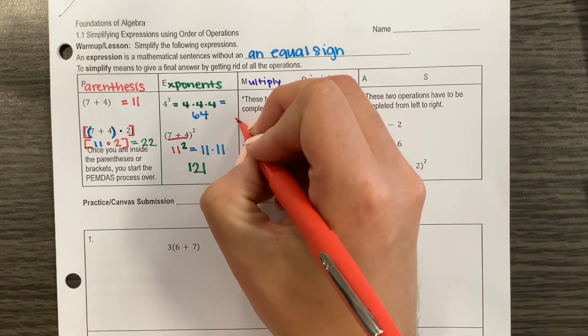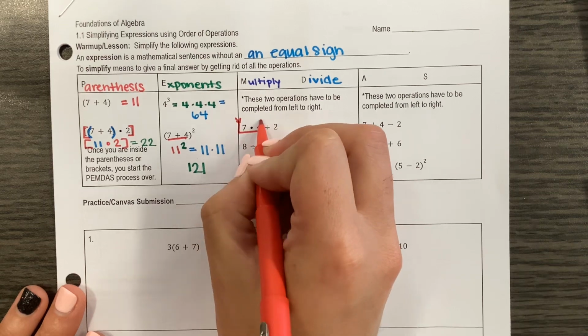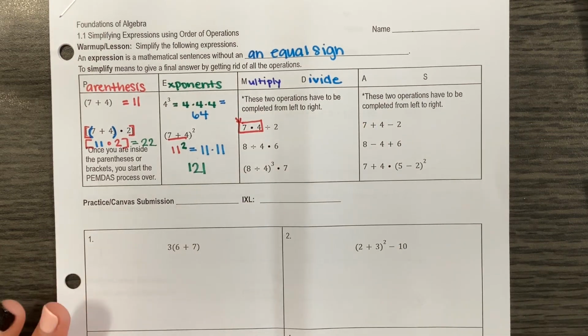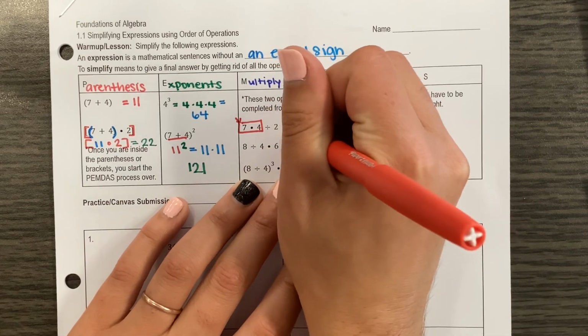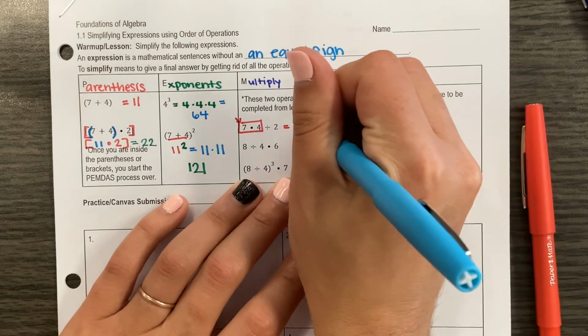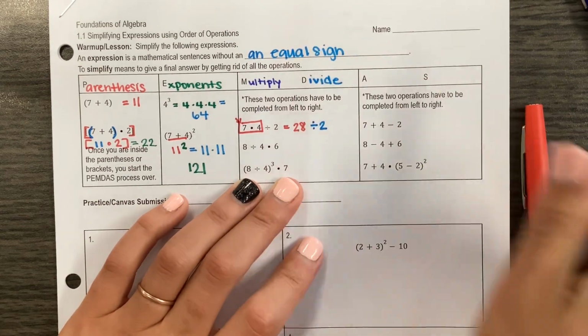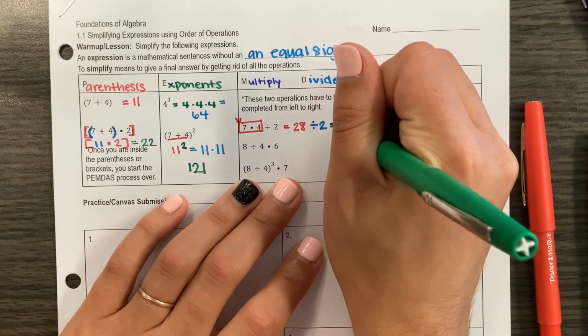I'm going to start right here on the left-hand side. And I'm going to do 7 times 4 first because that's the first thing that we see. When I do that, 7 times 4 is 28. I am then going to still divide it by 2. And when I divide that number by 2, it's going to give me my answer of 14.